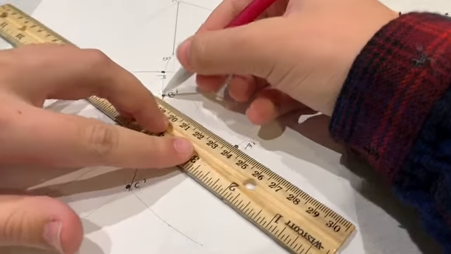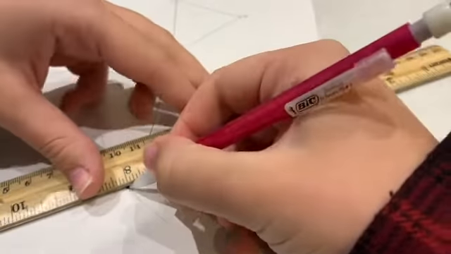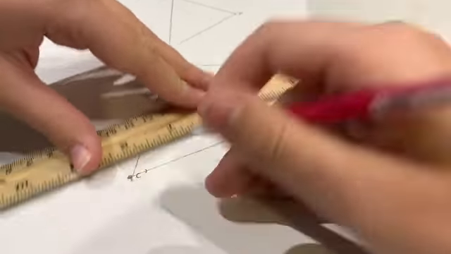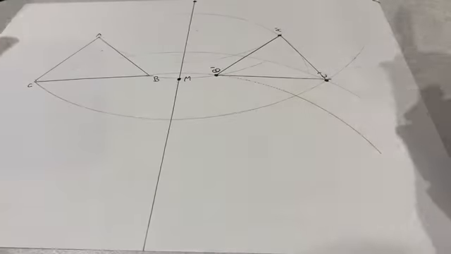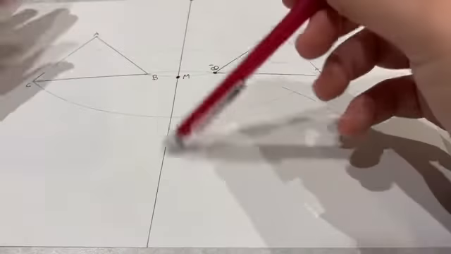You'll notice that the orientation of the letters is the opposite. So if I'm reading the letters counterclockwise, you're going to be reading them clockwise and vice versa. So now you've reflected your triangle across this line.